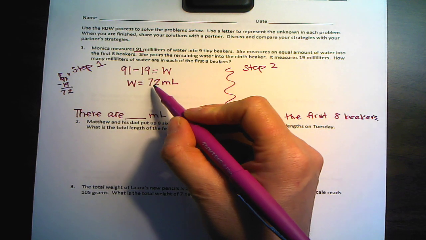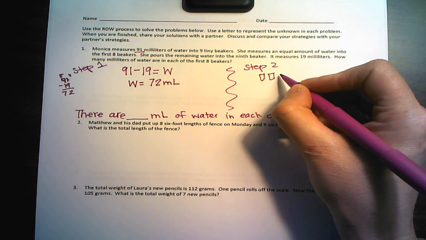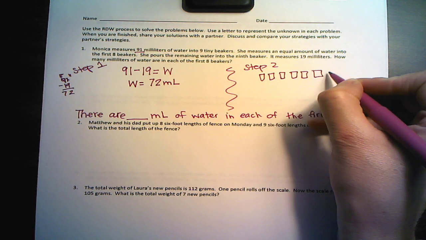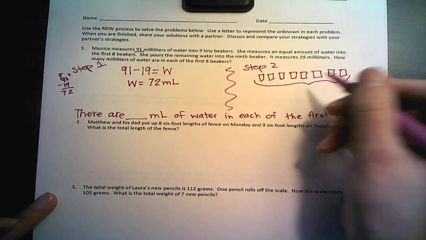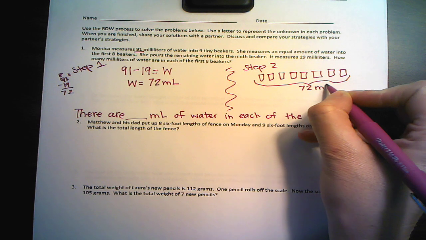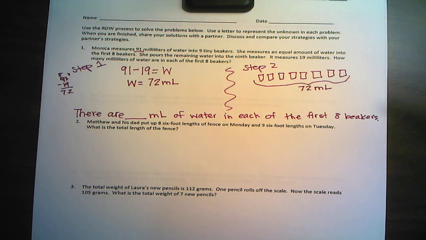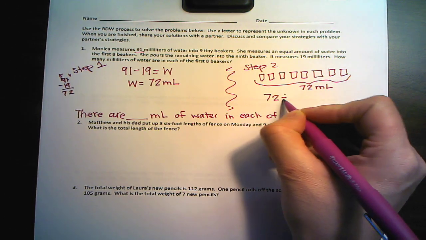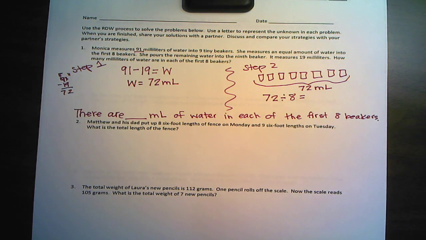So now amongst the other 8 beakers, I'm just going to draw them real quick. 3, 4, 5, 6, 7, 8. They're tiny. They said they were tiny beakers. There is 72 milliliters. So now we need to divide those 72 equally among those 8 beakers. So we're going to do 72 divided by 8 equals, what is 72 divided by 8?